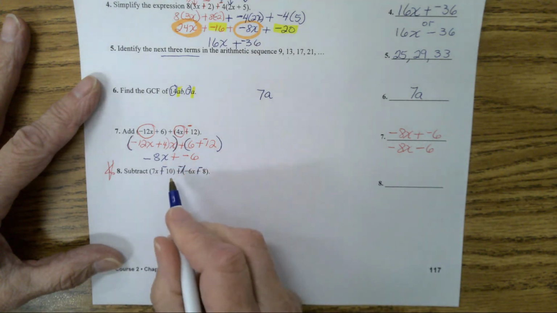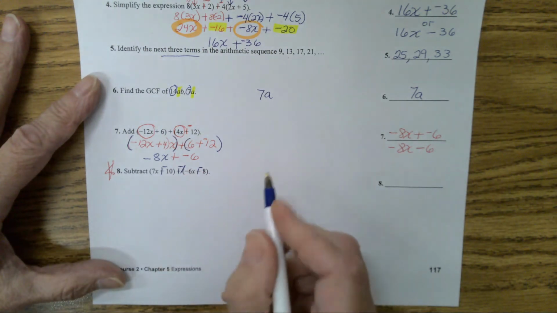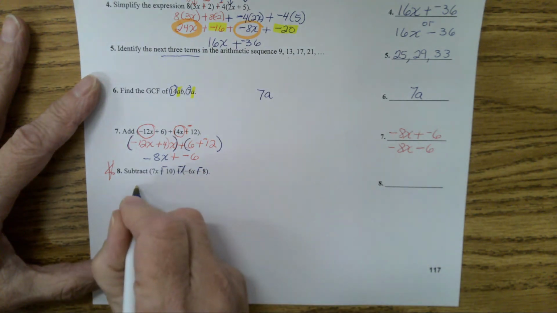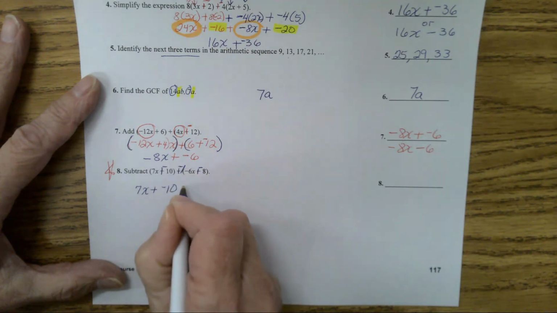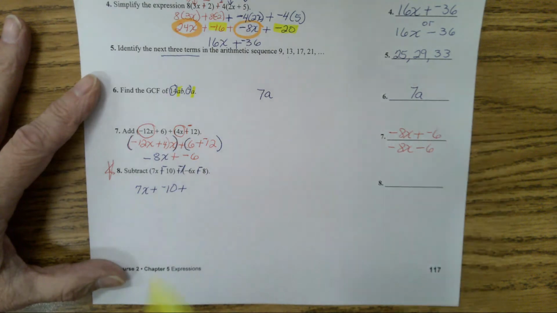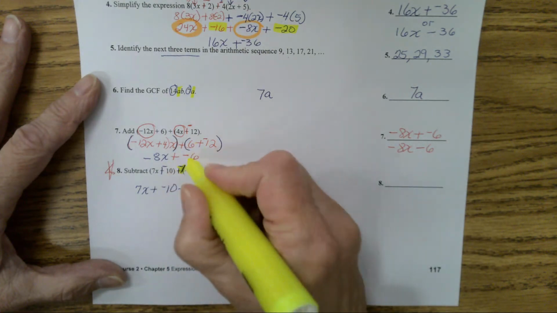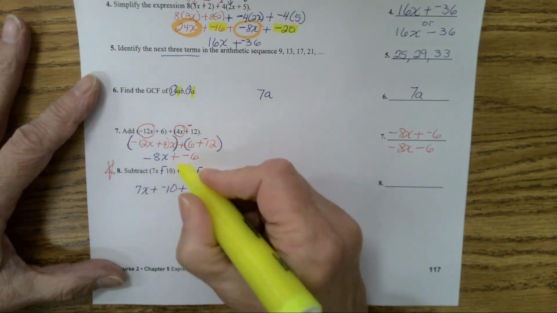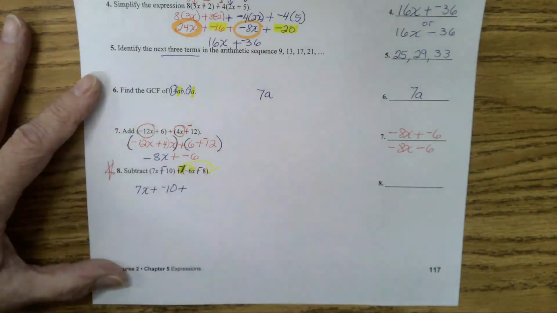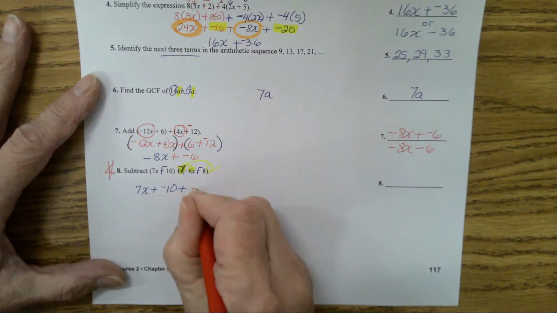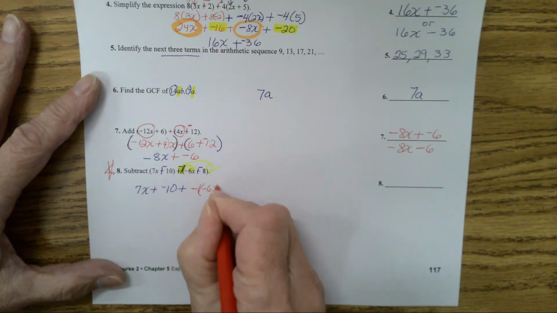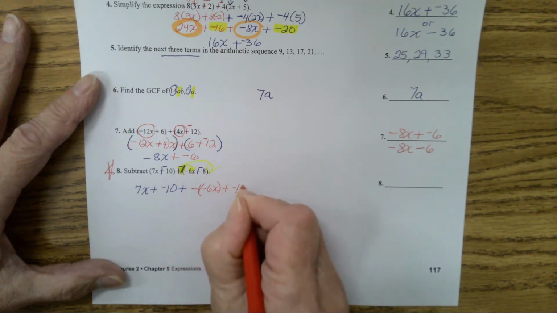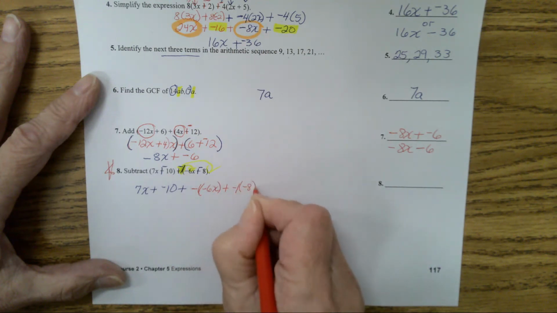Okay, so we have 7x plus negative 10 plus, now, we're going to take a negative 1 times negative 6x and a negative 1 times negative 8.